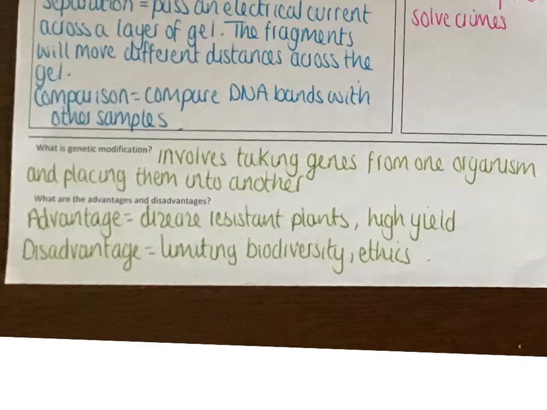What are the advantages then? Well, we get disease-resistant plants, mainly GM crops, and we produce a higher yield of crops if they have disease-resistant genes in them. Disadvantage then, we limit biodiversity.